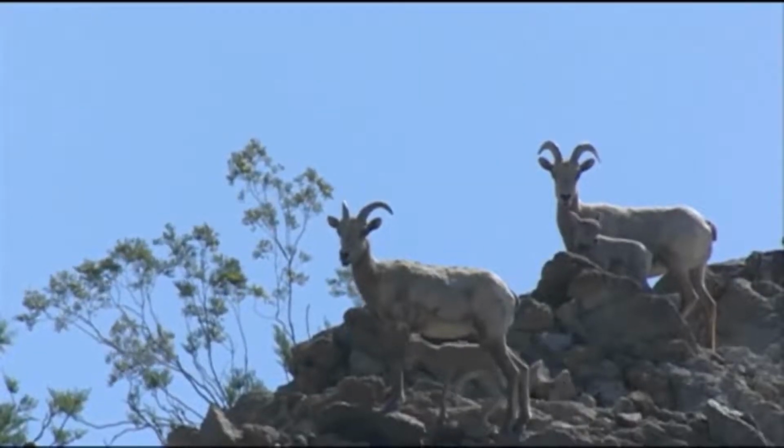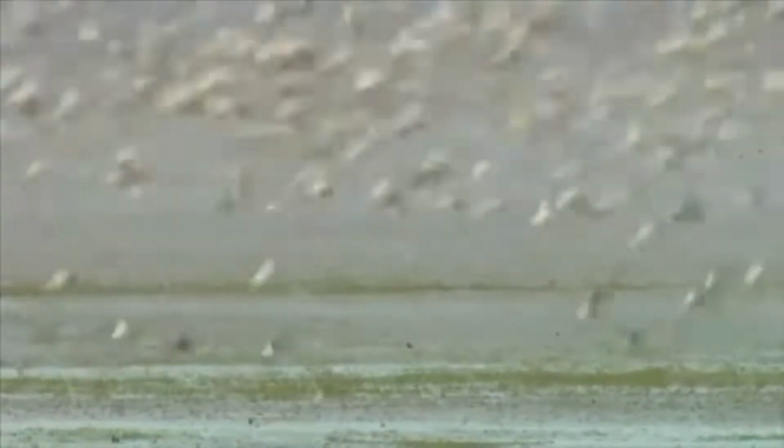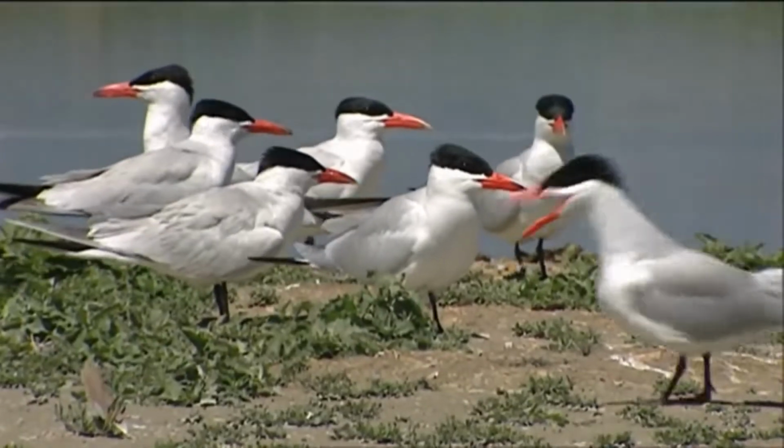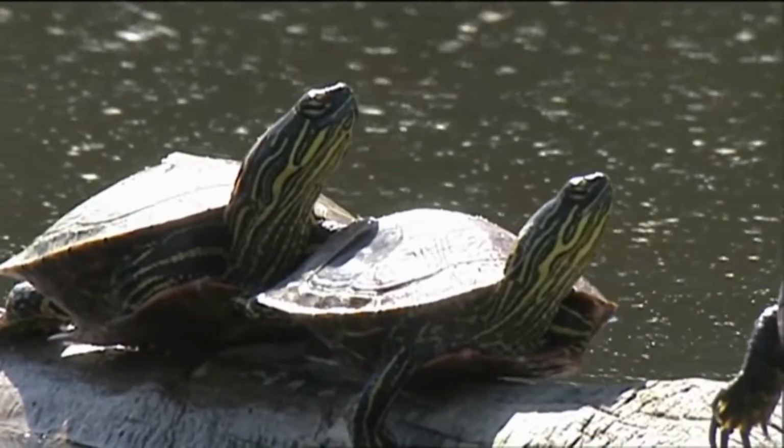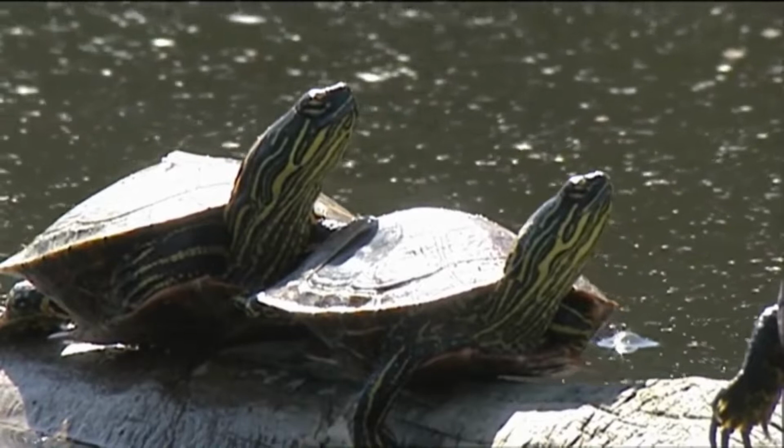Animals of all different sizes choose to live in groups. Two of the biggest advantages to living in groups are working together to find food and defending themselves from predators.